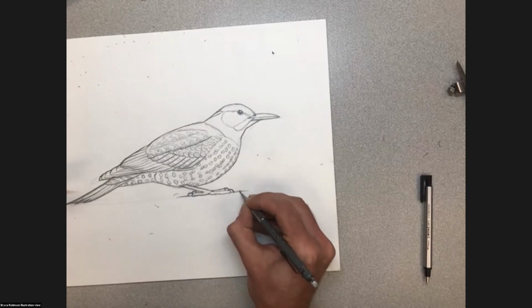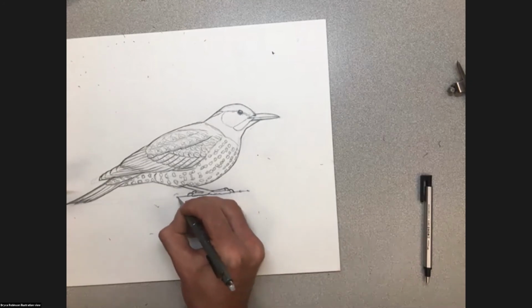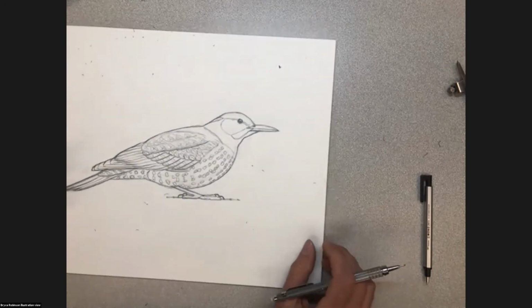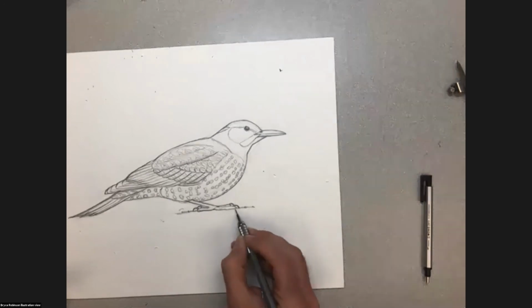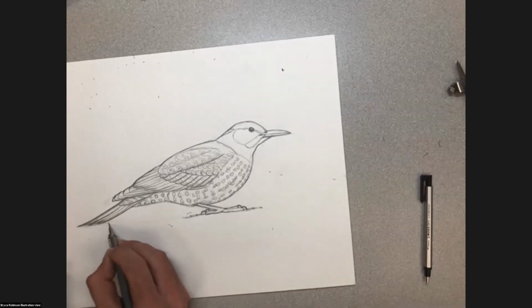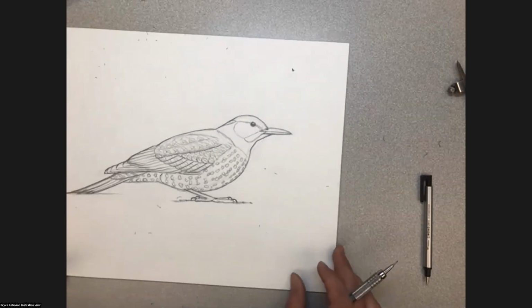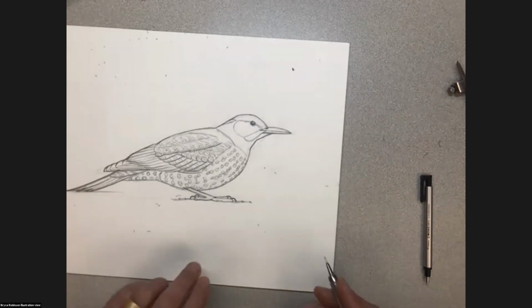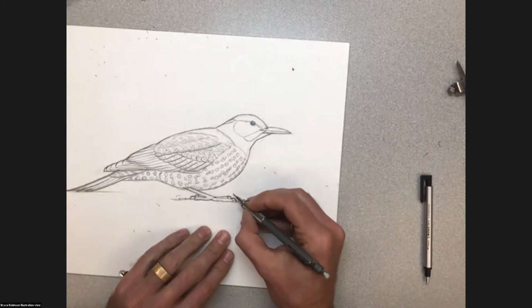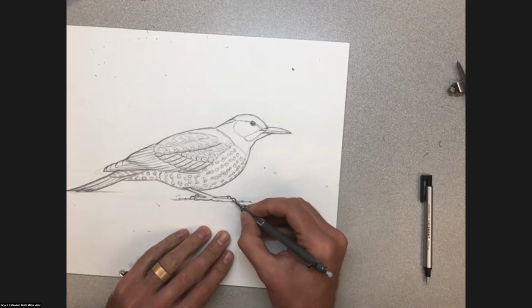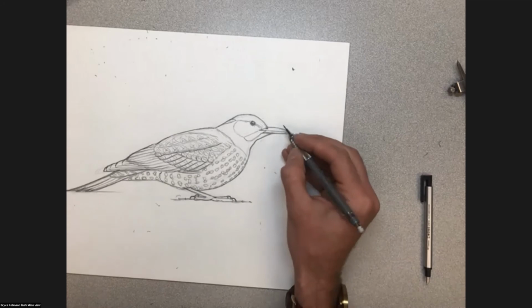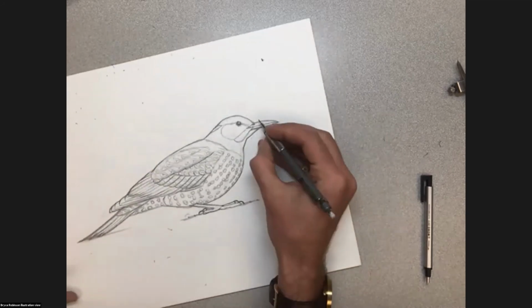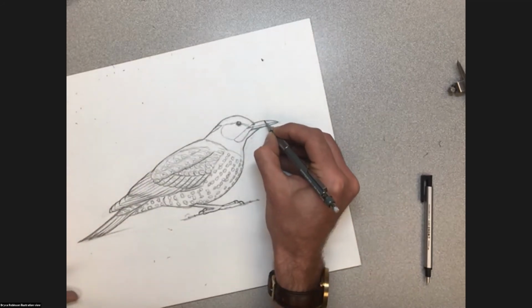And some illustrators will throw some pebbles or something in there as well, just to give it a little ground. Or for instance, I don't want to start doing grass because I'd probably screw it up, but a lot of these guys are foraging grass.